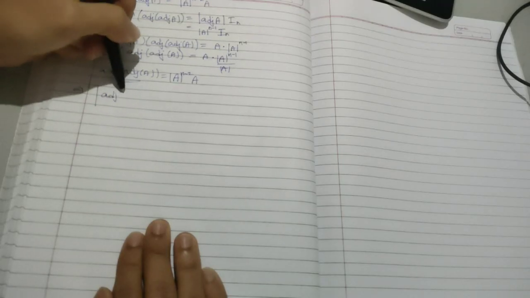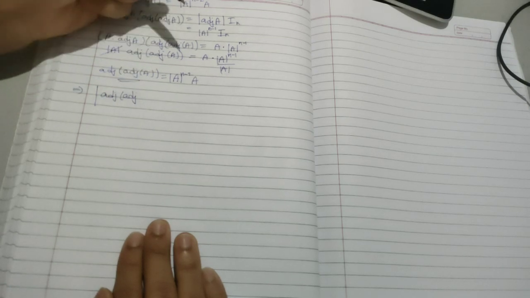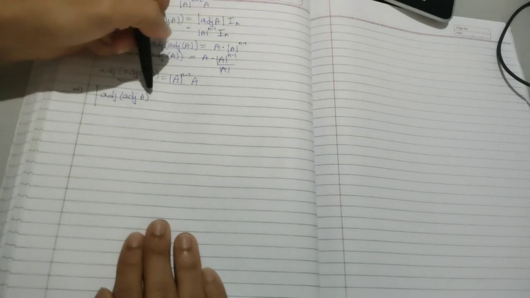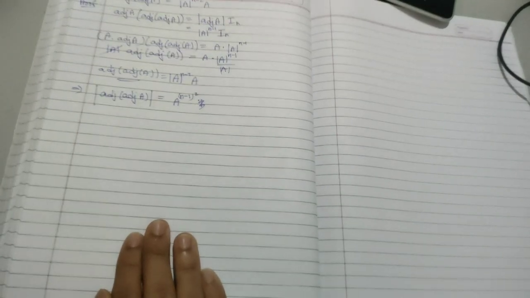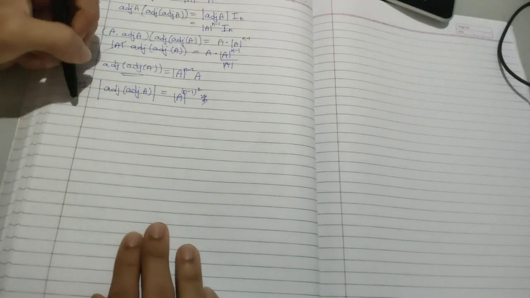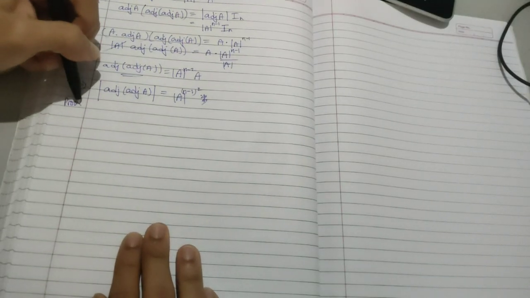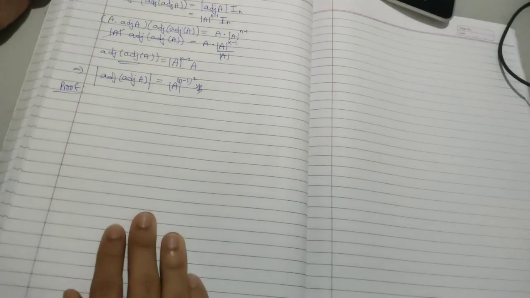So determinant of adjoint A is equal to det A power n minus 1 whole square.